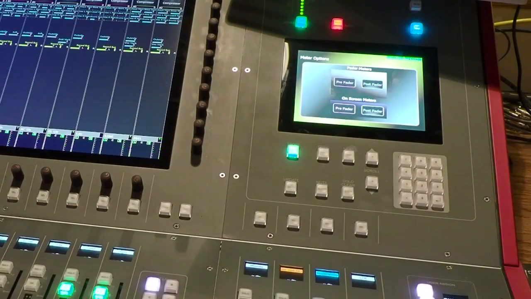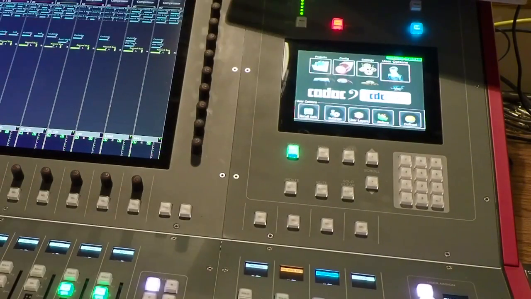I do get some options for the meters, both on the faders and the meters inside of the channel strip. I can set these independently. I can set them to either pre or post fader. That's a nice feature. I'm very much a fan of pre-fade meters, but there are instances where a post-fade meter would be nice. So I like being able to set those independently from one another.